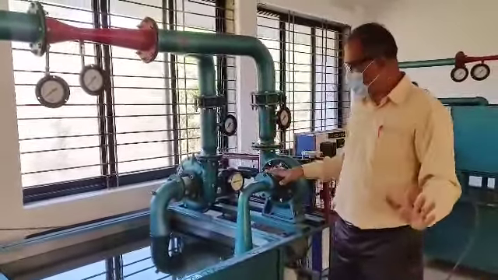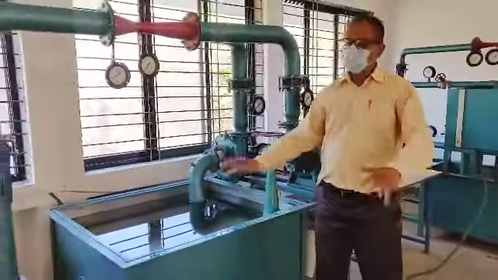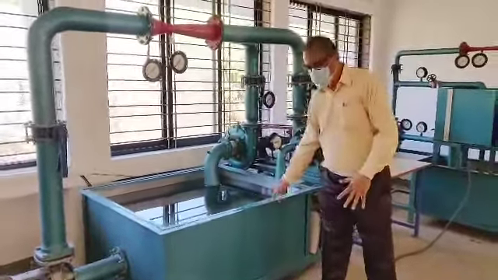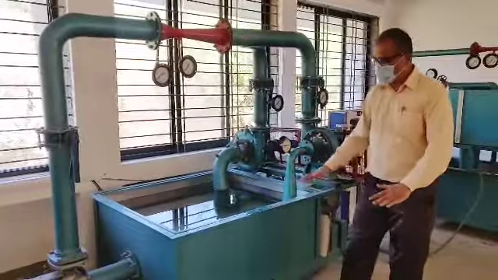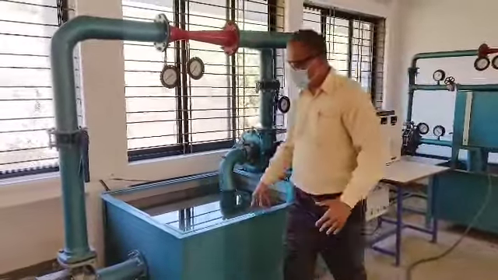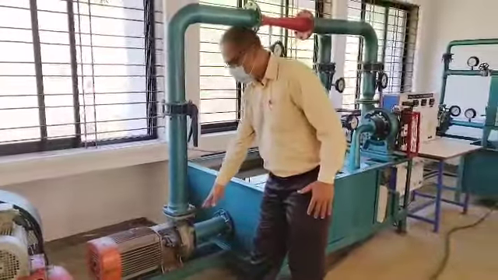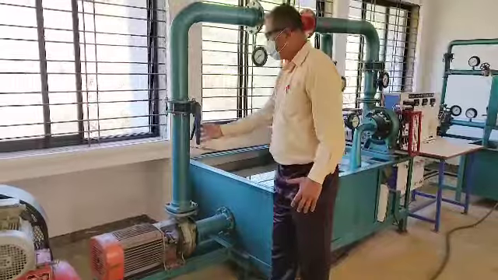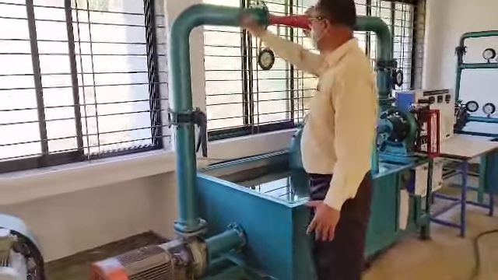Both of them have the same experimental setup. This is a tank. Here I don't have a dam, so what we have done is taken a tank at ground level. To increase the pressure, I have a motor and a pump. I will start the pump, and the water is taken from the tank, and this is the main valve. From here the water is pumped.